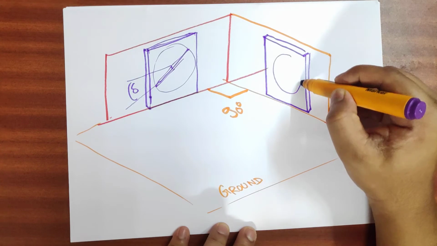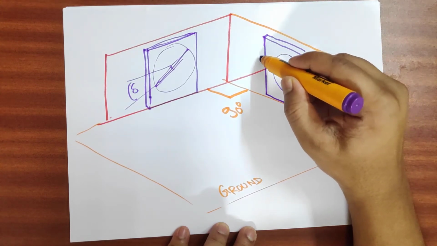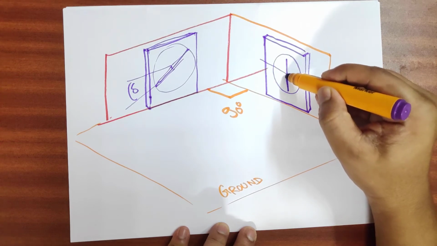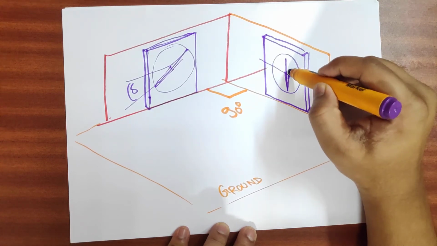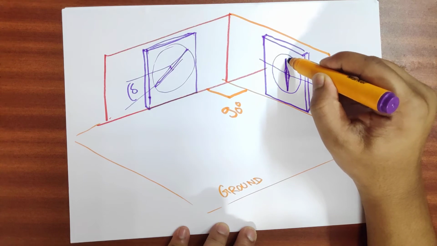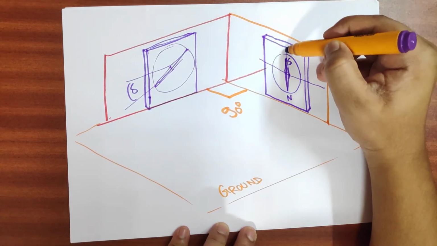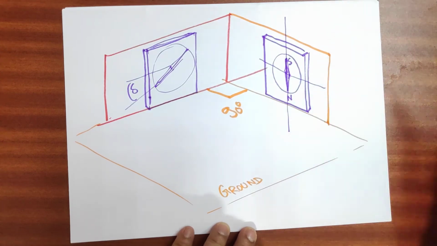There goes the circle, and here the magnet will point exactly vertically downwards.